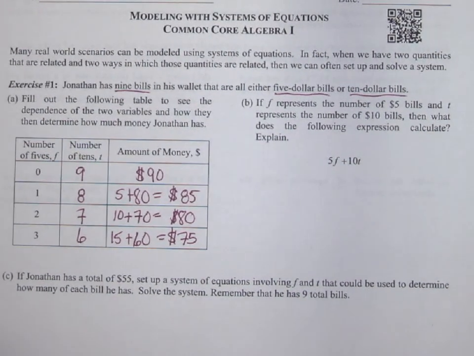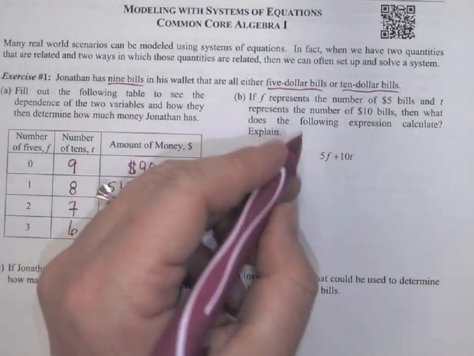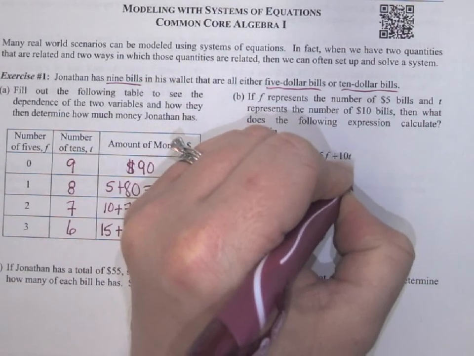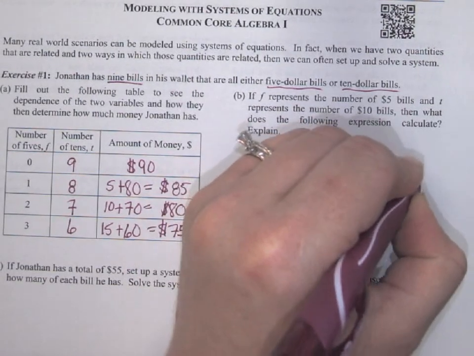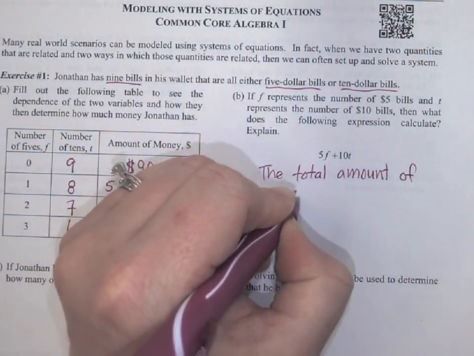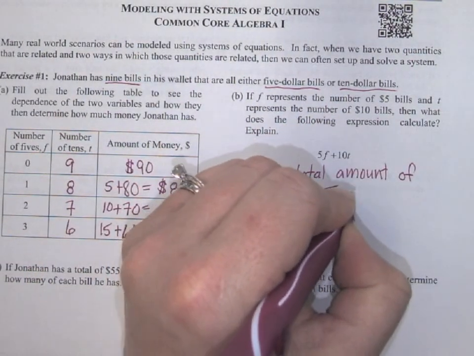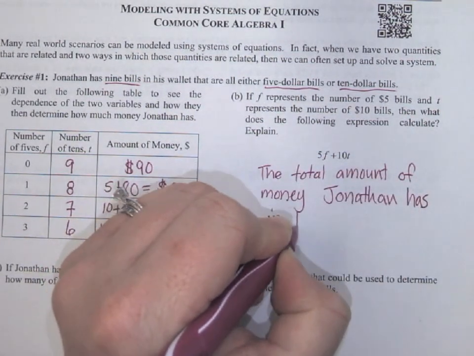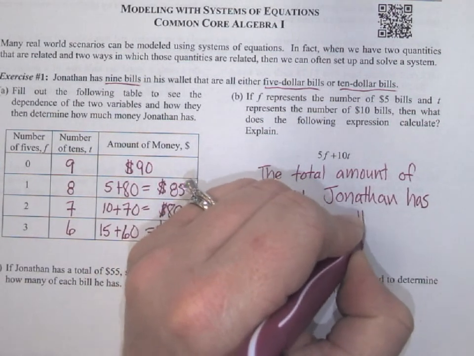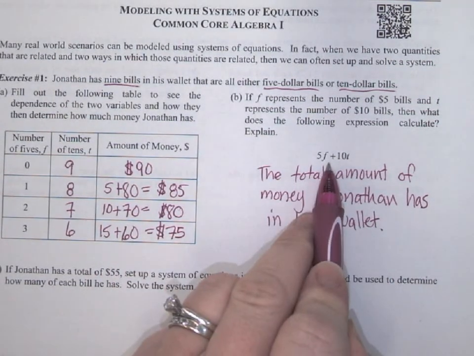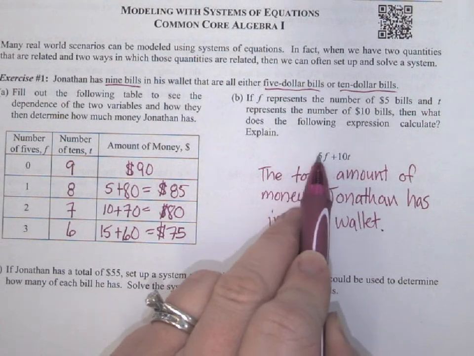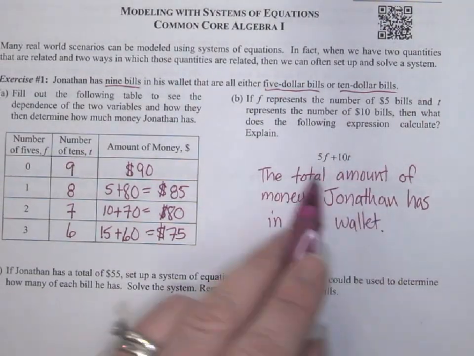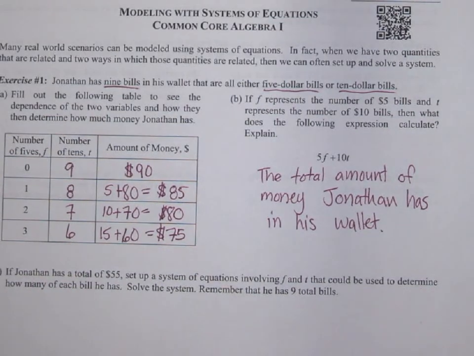So 5F plus 10T, this is the total amount of money Jonathan has in his wallet. Because it takes the number of $5 bills and multiplies it by the value of a $5 bill, and the number of $10 bills and multiplies it by 10, which is what I did to figure out the amount of money in our table.